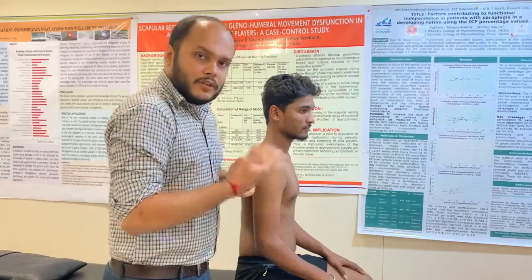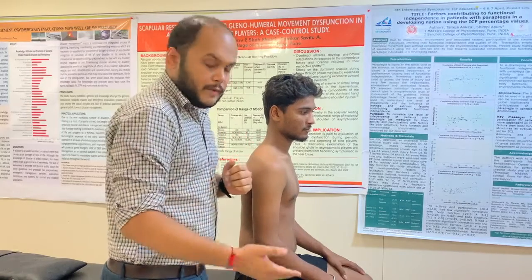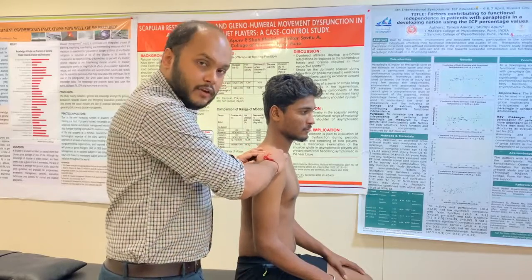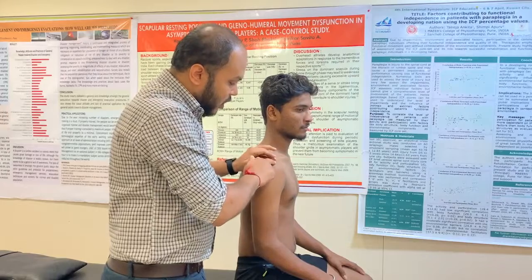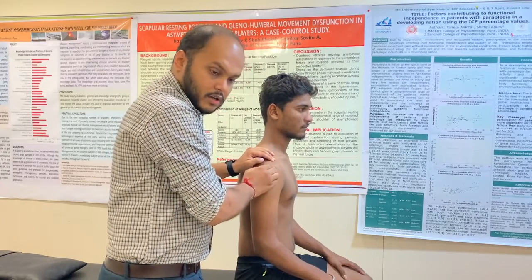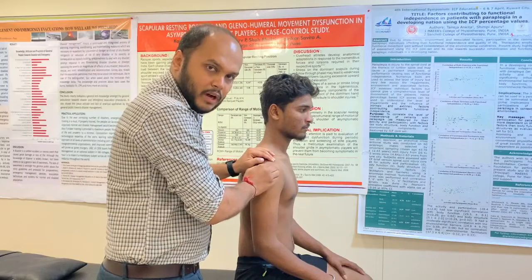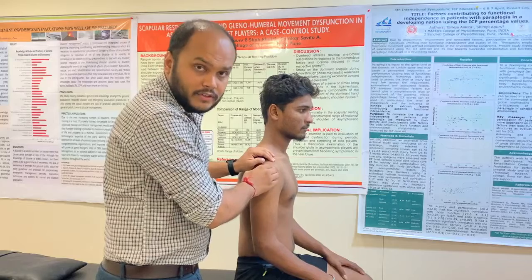After palpating the clavicle and the scapula, we move on to the humerus. As we have already discussed how to palpate the AC joint, once we are on the AC joint, we come laterally further, and the first landmark that you observe is your greater tubercle. But how do you confirm that it's your greater tubercle?